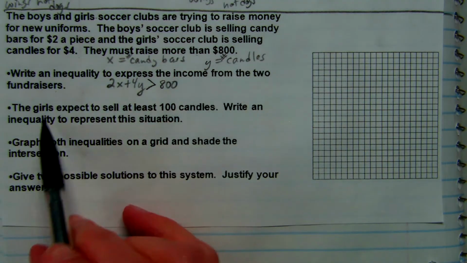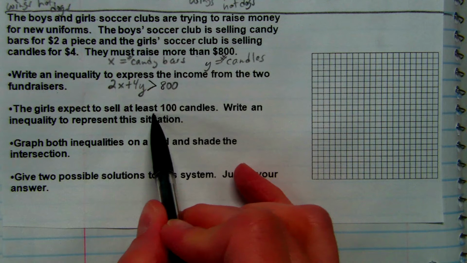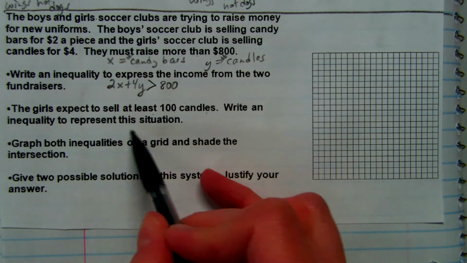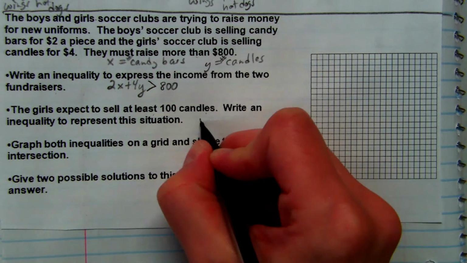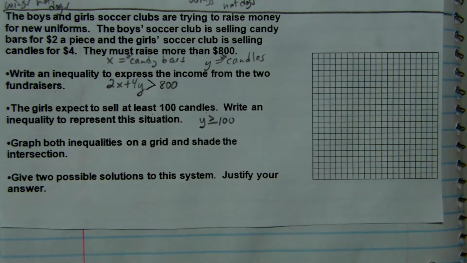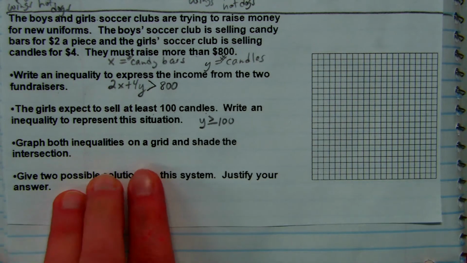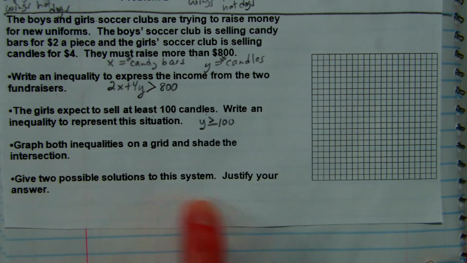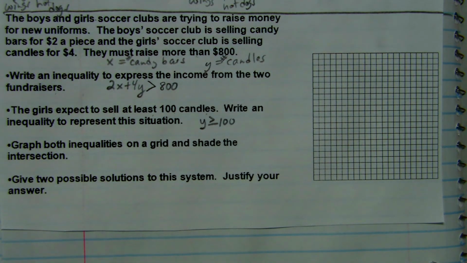And then it says the girls expect to sell at least 100 candles. Write an inequality to represent the situation. Yeah, so y is greater than or equal to 100. So very similar to the last one. It says graph both inequalities on a grid and shade the intersection. Give 2 possible solutions. Justify your answers.